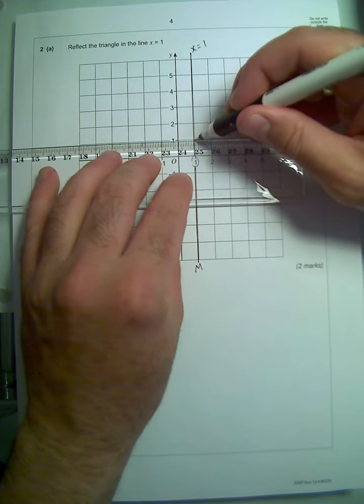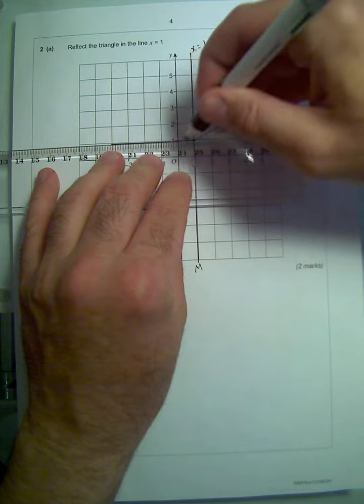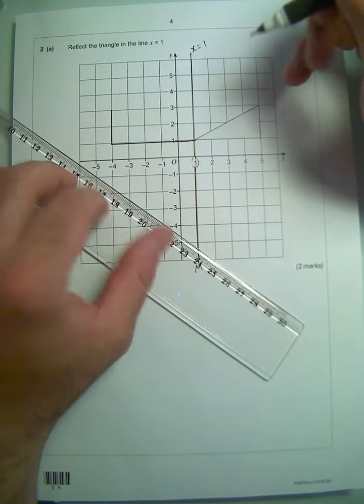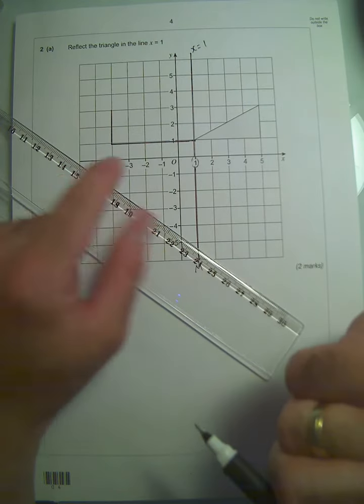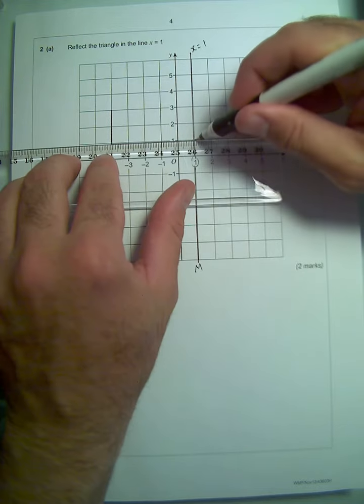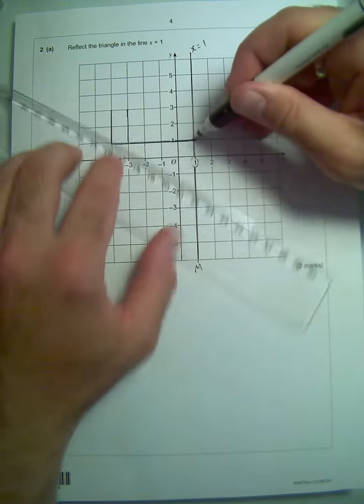Now, with these ones where they're just straight lines that are parallel to the axes, I was about to say it's quite easy, but as you can see, I've just put that in the wrong place, haven't I? I've gone too far. So let's pretend I didn't do that. And it goes up to here.